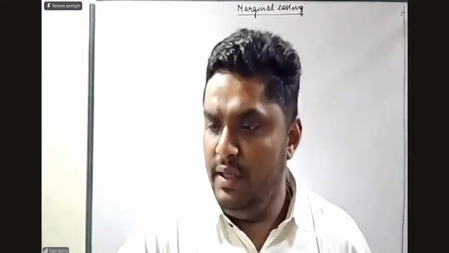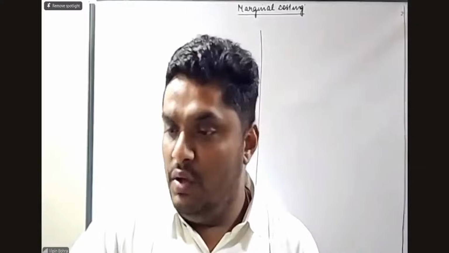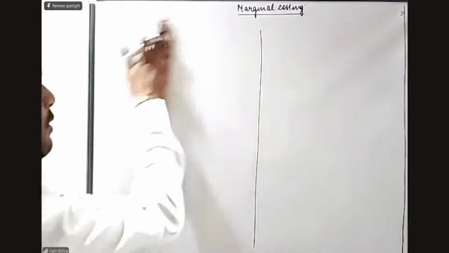Now, this chapter is based on a few concepts that I have discussed in detail. As I've mentioned in other chapters also, there are no formulas in cost accounting. So again, in marginal costing also there are no formulas. But I'll be writing these formulas because I have discussed all the concepts in brief in my regular batch. So just for your reference, I'm writing what all concepts I have discussed.